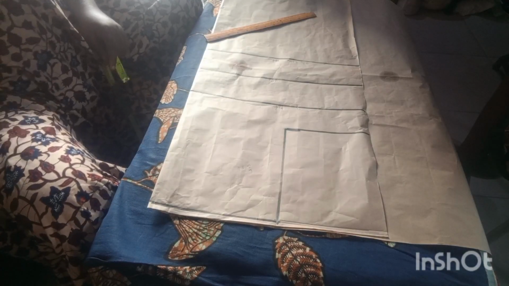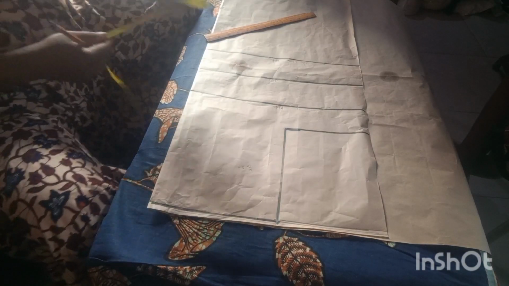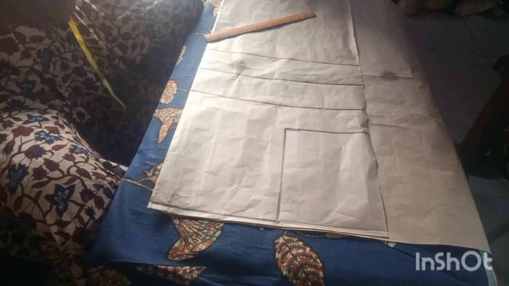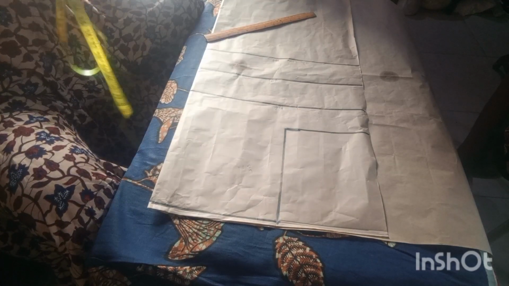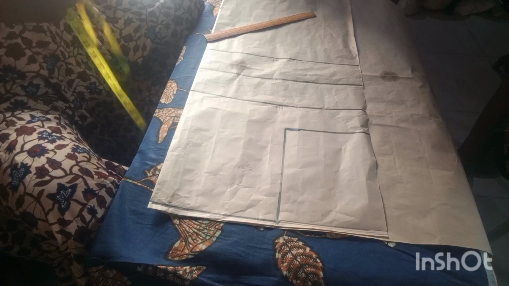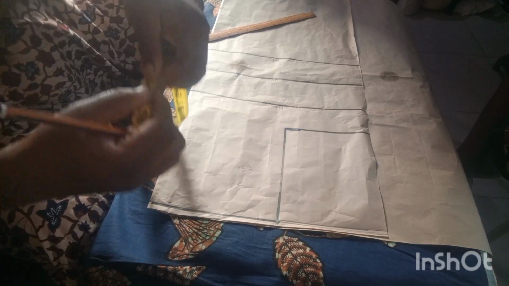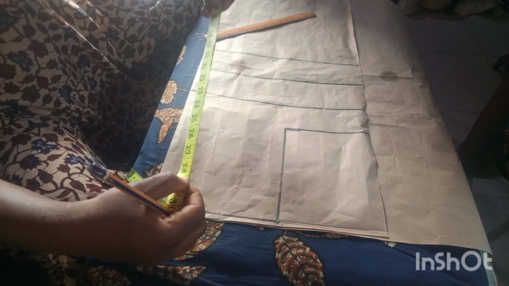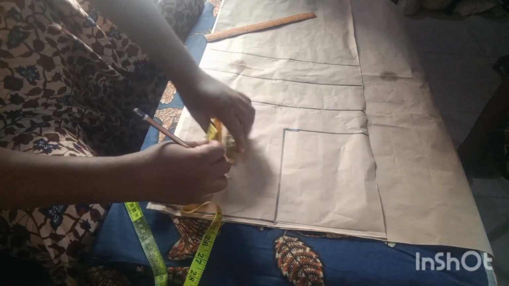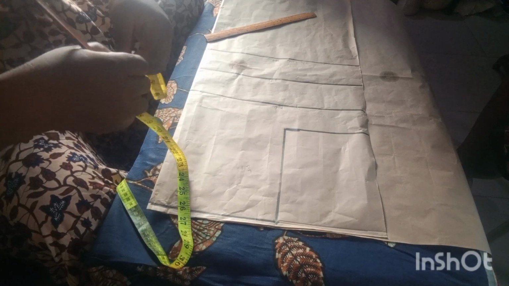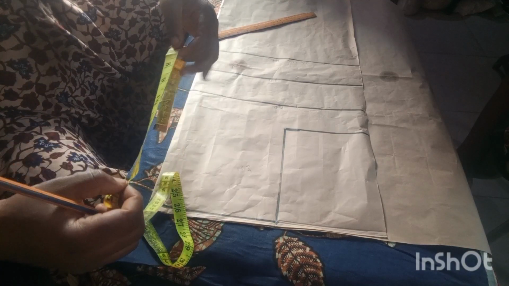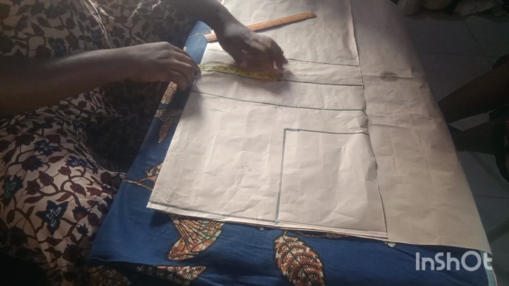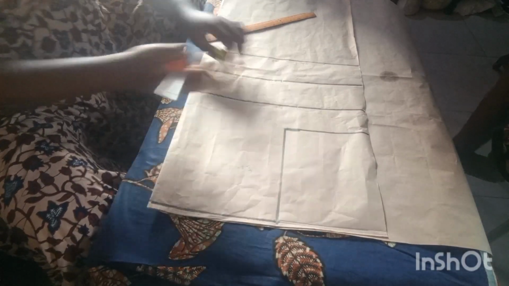Then the next thing is our under bust measurement. Our under bust measurement is 29. So 29 divided by 4, you can use your calculator or you can use the manual style. This is 29 divided into 2. Alright, and now into 4. So what do we have? We have 7.25. So we'll place our tape rule and mark at 7.25.